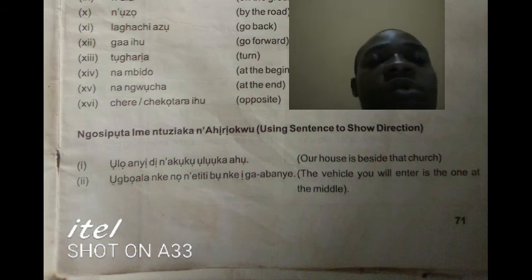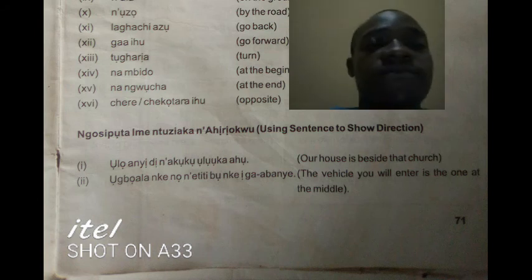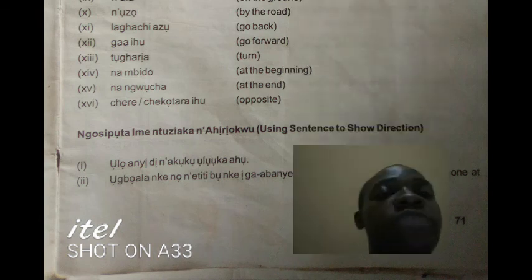Ụlọ anyị, okay, number one, ụlọ anyị dị n'akụkụ ụlọ ụka ahụ. Our house is beside that church. Ụgbọala nke nọ n'etiti bụ nke ị ga-abanye. The vehicle you will enter is the one at the middle. Alright?